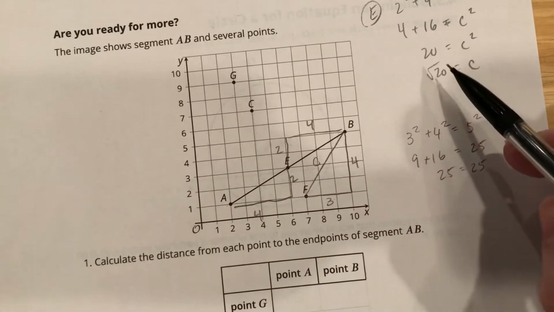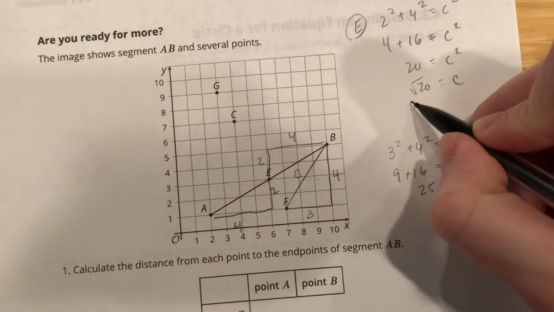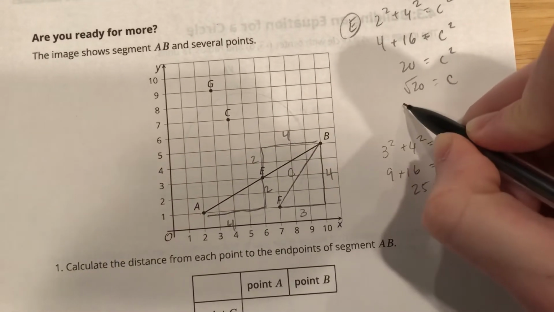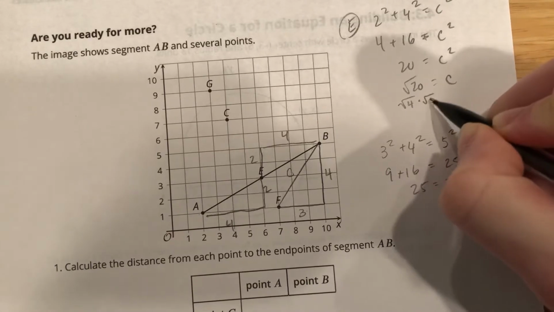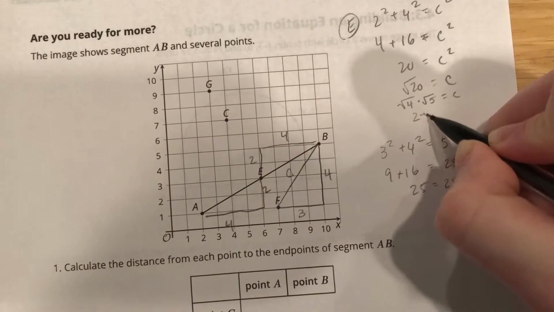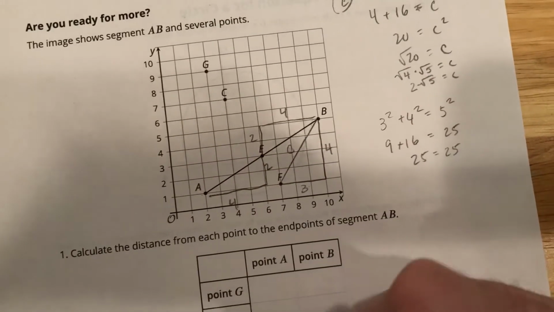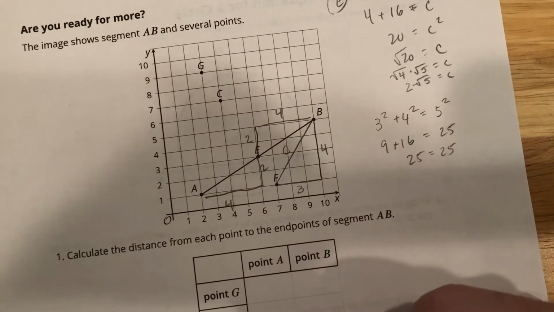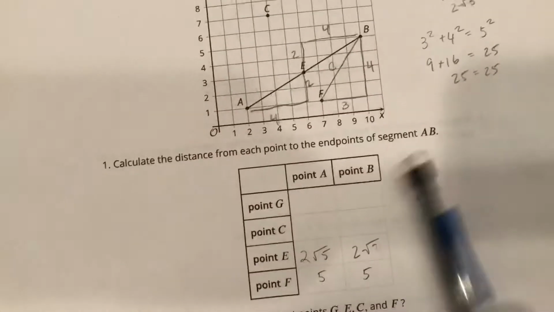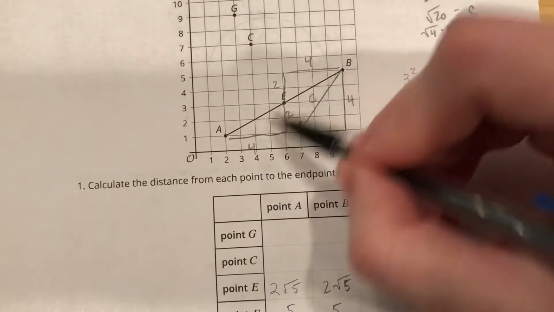This is really not simplest radical form. You could leave it as radical 20, but I'll put it in simplest radical form, just to make it a little bit nicer. Radical 20 has a perfect square factor of 4. So I'm going to rewrite this as radical 4 times radical 5, since 4 times 5 is 20. And then radical 4 is just 2. So I can write this as 2 radical 5. All right, so that would be for E. So 2 radical 5, 2 radical 5. Again, we get the same length, obviously, because we've got the same two congruent right triangles here.